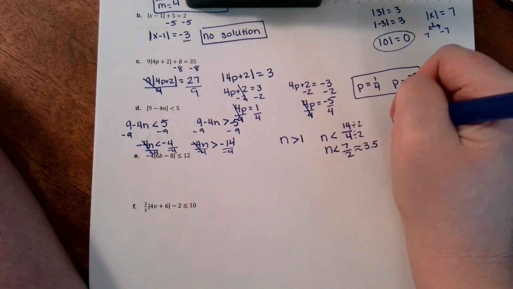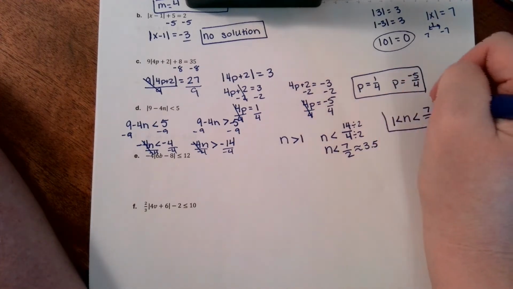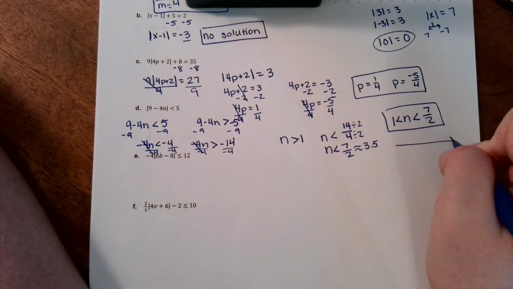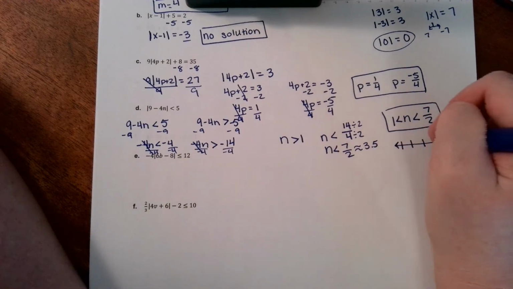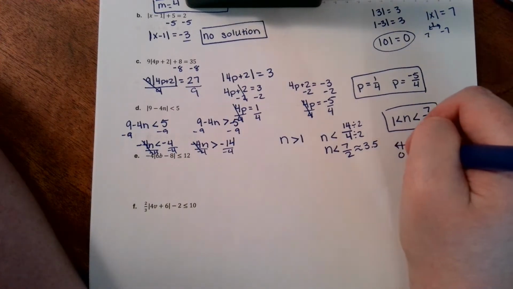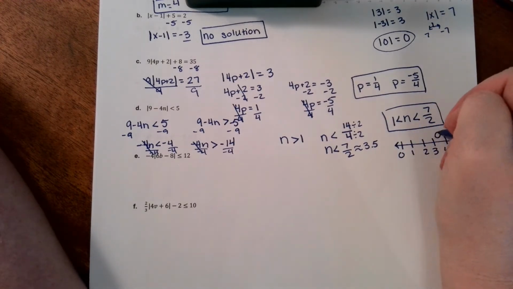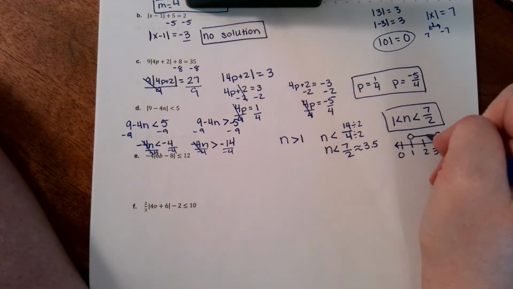So we have 1 is less than n, which is less than 7/2. I would leave it as a fraction. The reason I converted this into a decimal is because we do have to graph it. Zero, 1, 2, 3, 4. It's 3.5, so we're going to put our circle here. And then over 1. And we're going to connect.